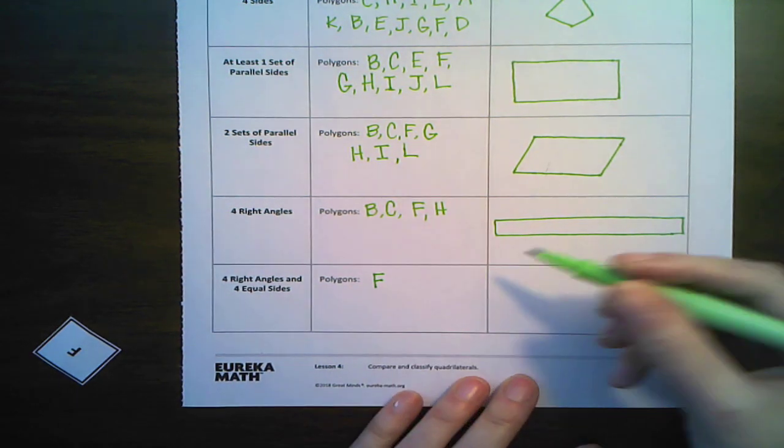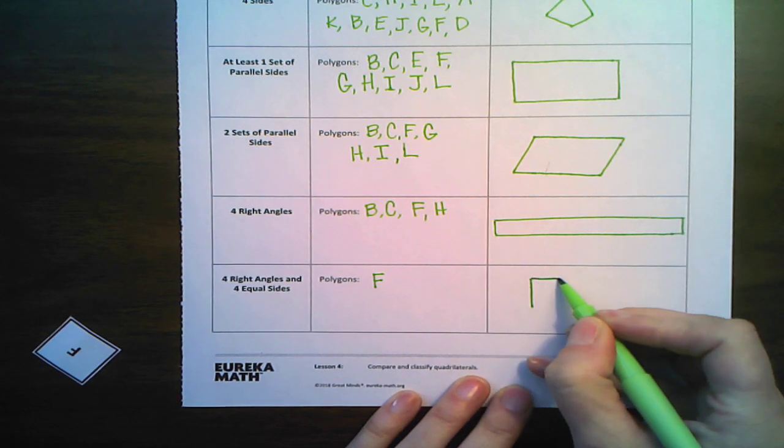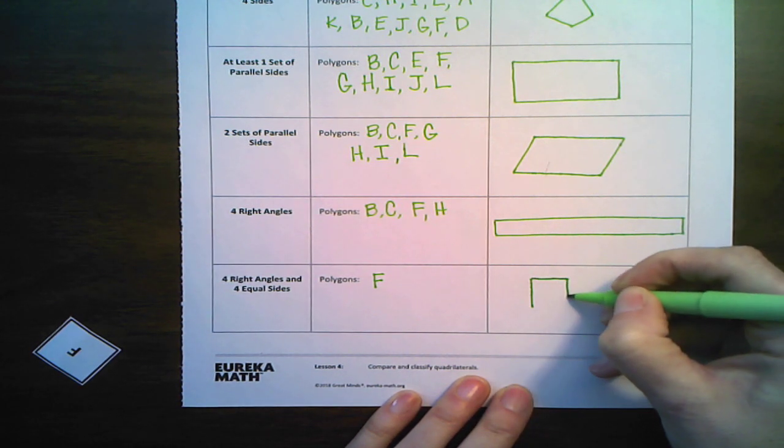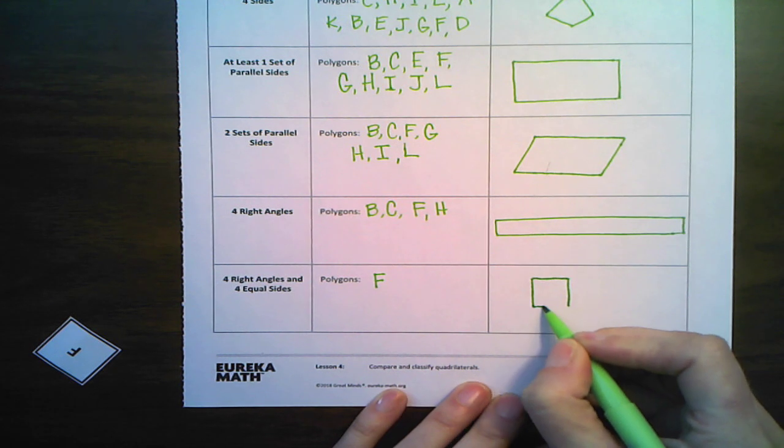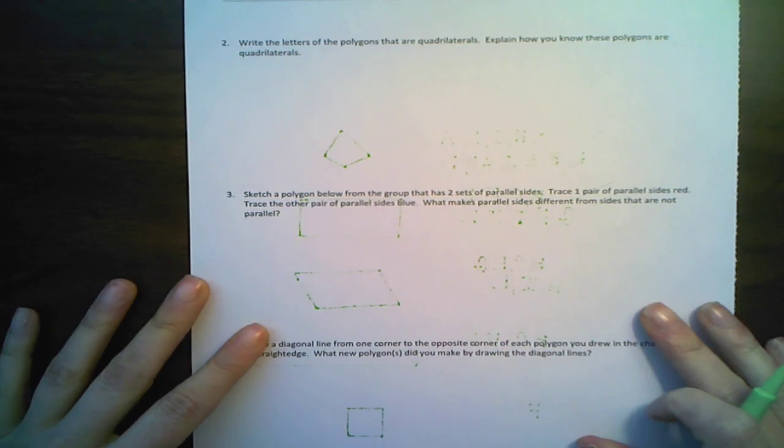So now, do your best to sketch a square that has exactly equal sides. Easier said than done, huh? Okay, looks pretty good. Let's flip it over. Oops, sorry. Will you read with me, please?